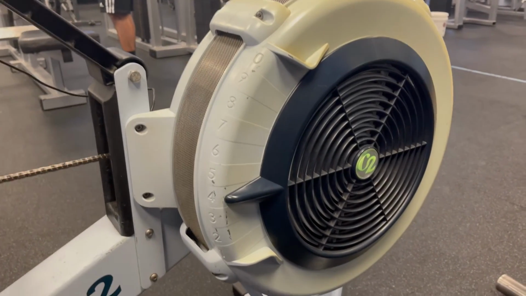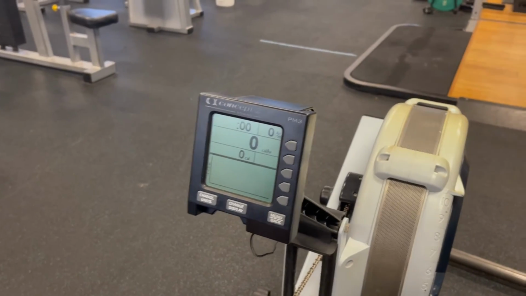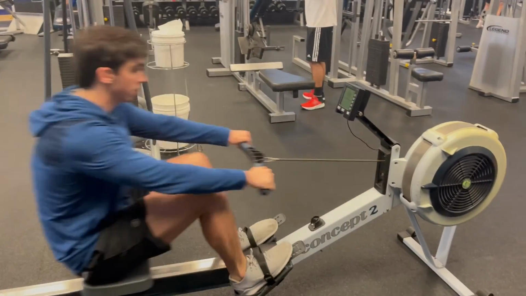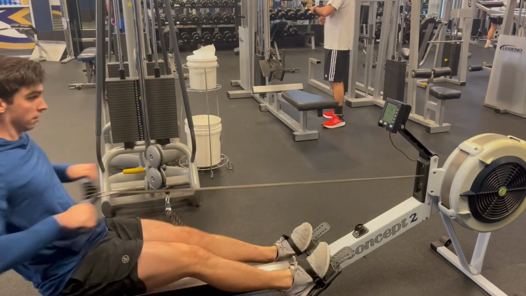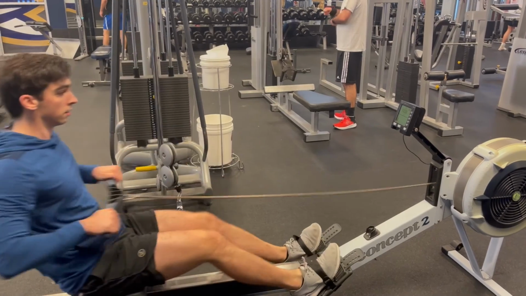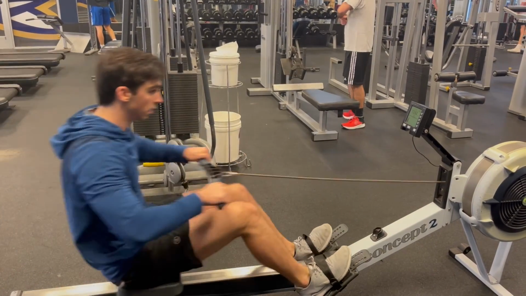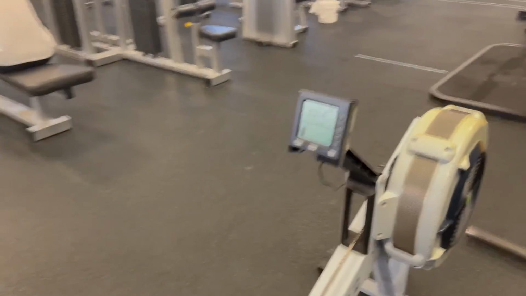This is what a rowing attempt should look like. The video should clearly show the damper setting and the screen, and then the rower. Once the rower is finished, the screen should be shown again, and once again the damper.